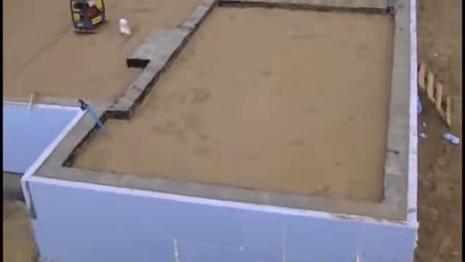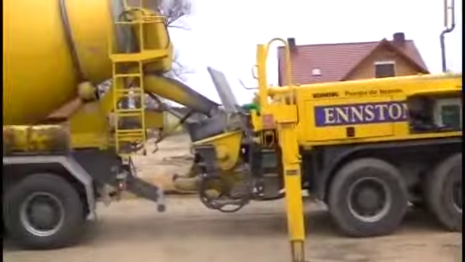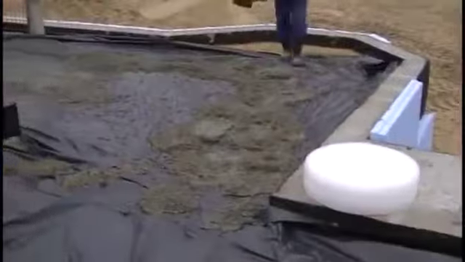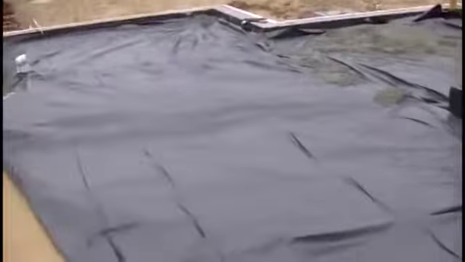Now you can see the equipment that is going to be used during the works. So here we have a concrete mixer and a pump that will pour the concrete. We'll use concrete class B10, but you can also use structural concrete B15 or B20, there is nothing standing in the way.